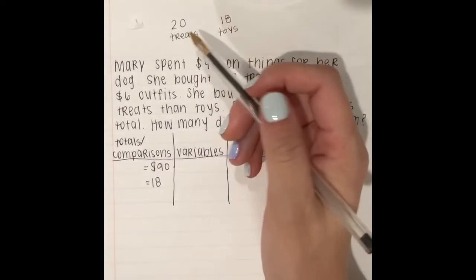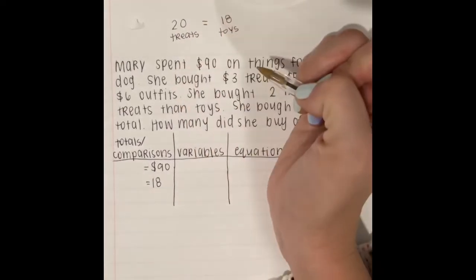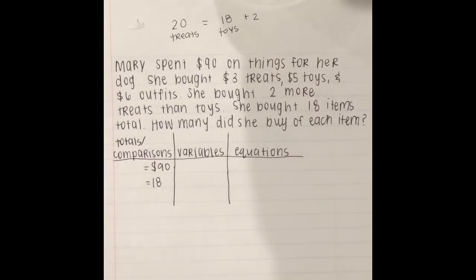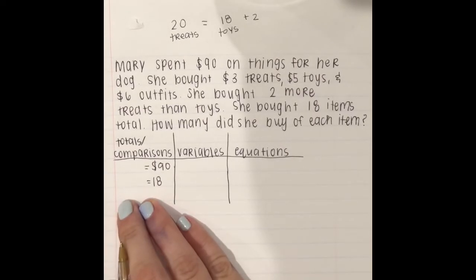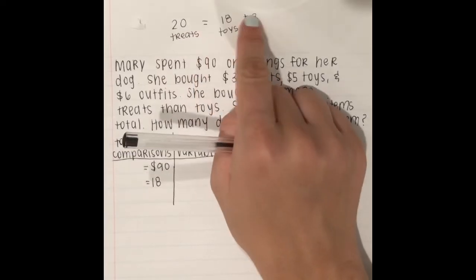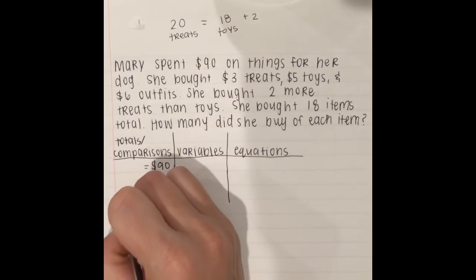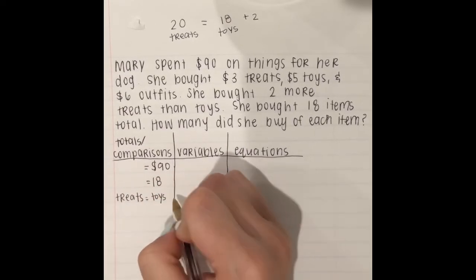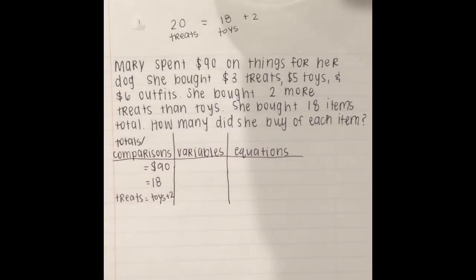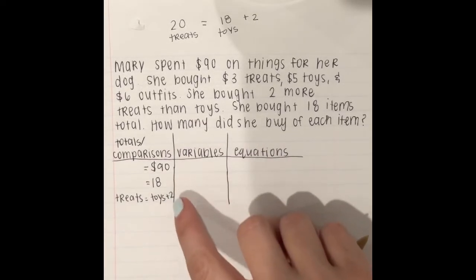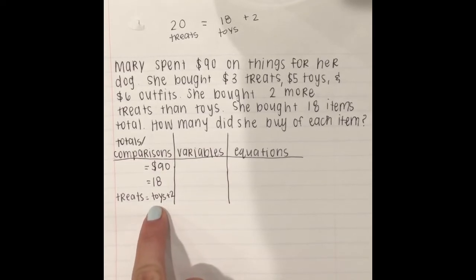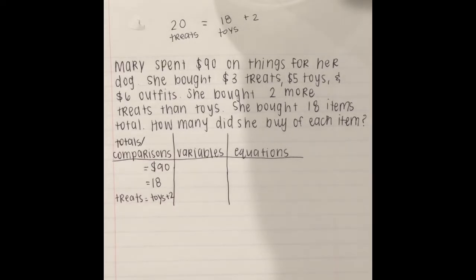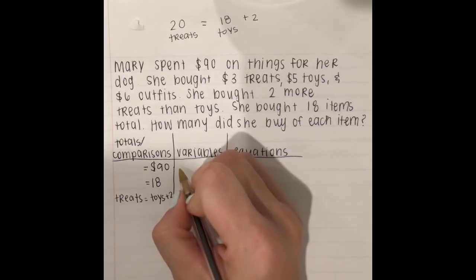Well, 20 and 18 are not equal, so if I wanted to make them equal each other, I would have to add 2 more toys, right? Add 2 to 18. So that's what our equation is going to look like. Okay, 20 is equal to 18 plus 2. So the amount of treats that she purchased is equal to the amount of toys that she purchased if you added 2 to it. If you don't add 2, then they're not actually equal. But if you add 2 to the number of toys that she purchased, then it would be the same amount as treats that she purchased.